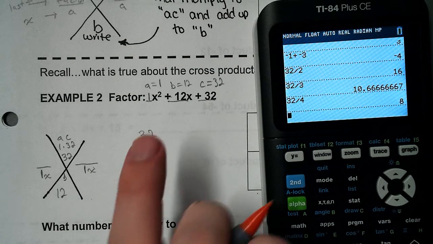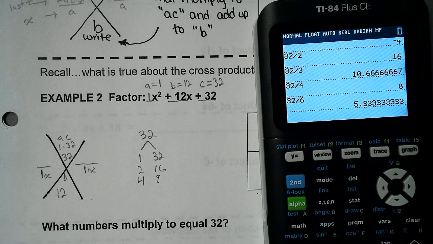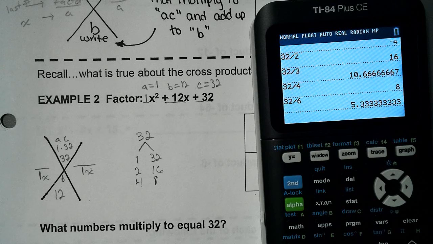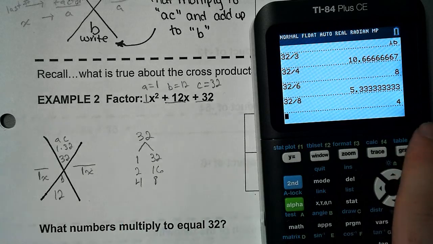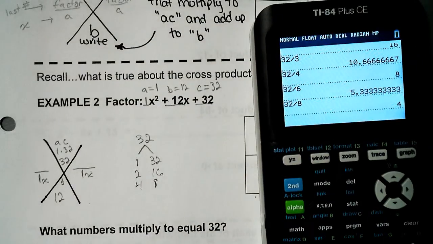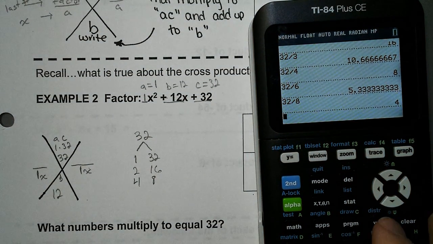We know 5 won't go in there. 6, let's try it real quick. Nope, that was a decimal. 7 doesn't go in there. And then when we do 32 divided by 8, we get 4. But we already have 4 and 8. Once you get factors that you've already had, you are done factoring. So these are all the factors of 32.